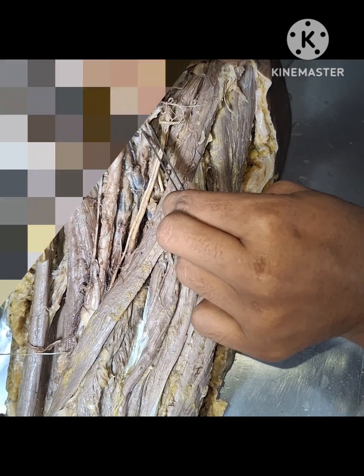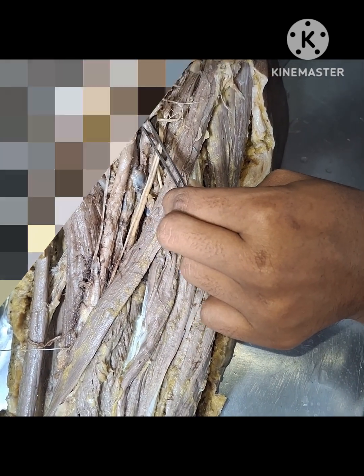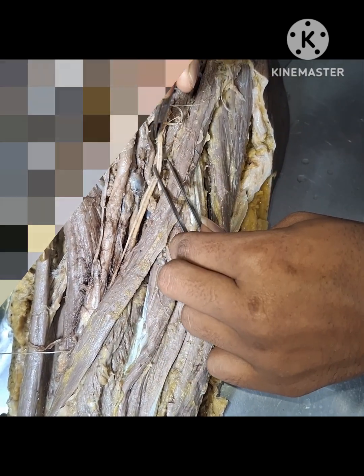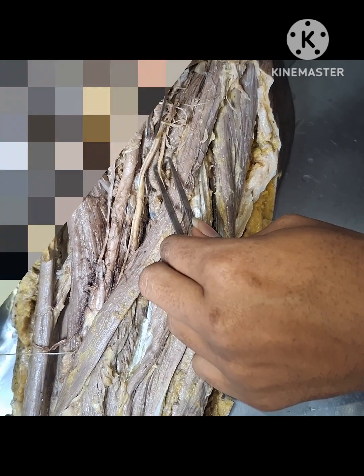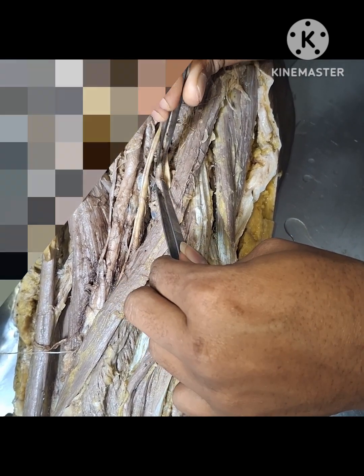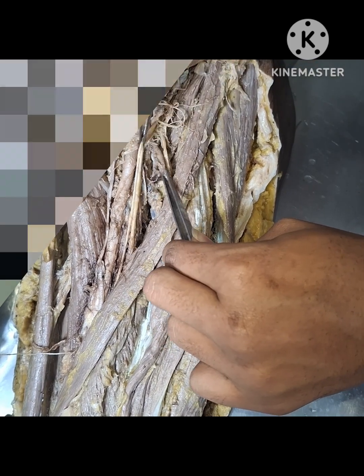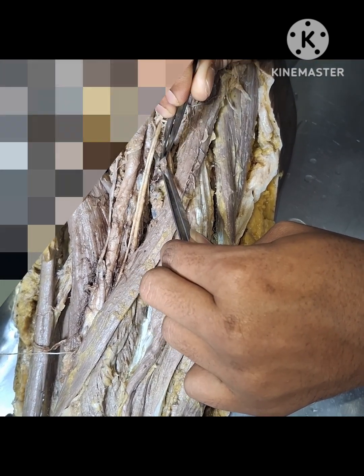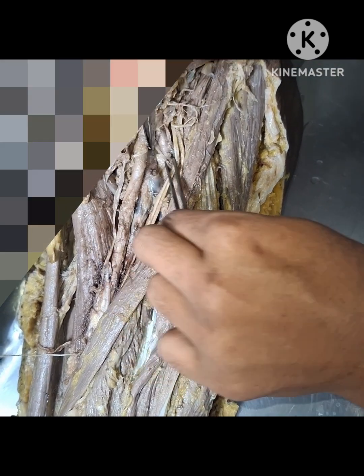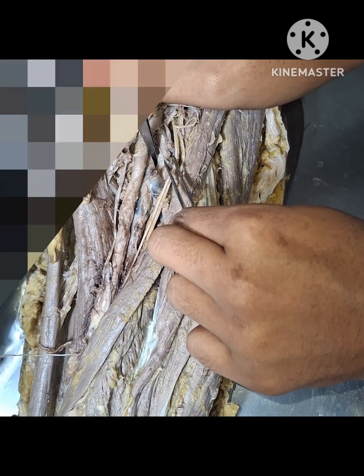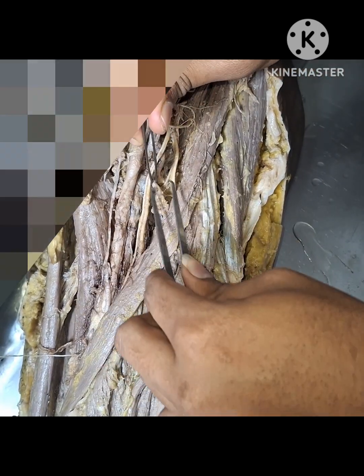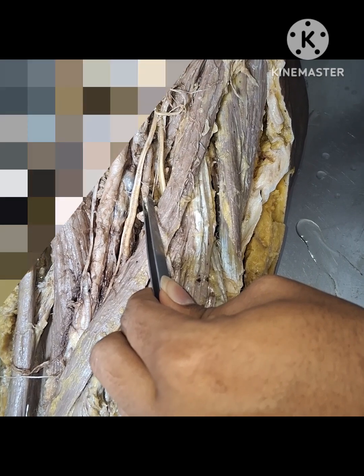You can see this is the profunda femoris artery, which is a branch of the femoral artery, and again it gives two branches. This is the lateral circumflex femoral artery, which you can see separating the anterior and posterior divisions of the femoral nerve, and this is the medial circumflex femoral artery. Again, the lateral circumflex femoral artery gives another three branches.